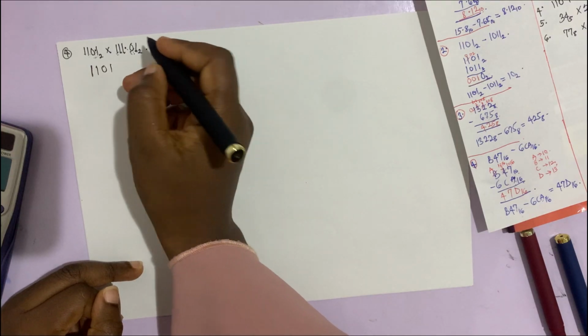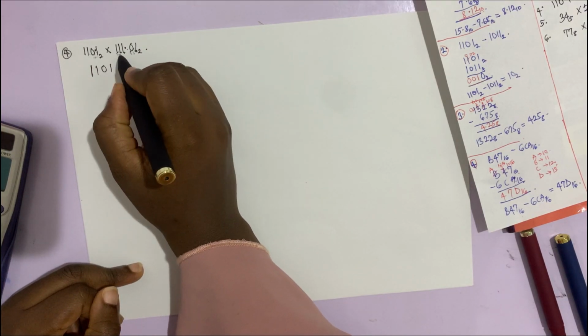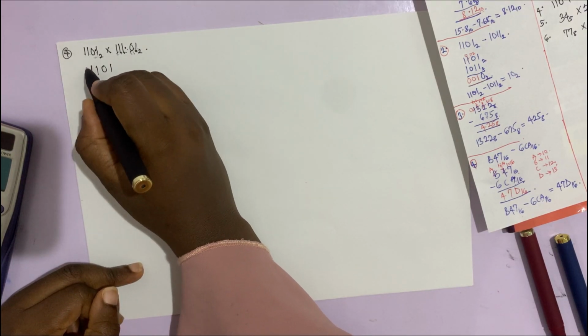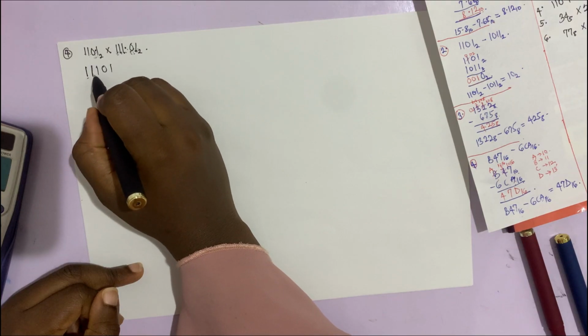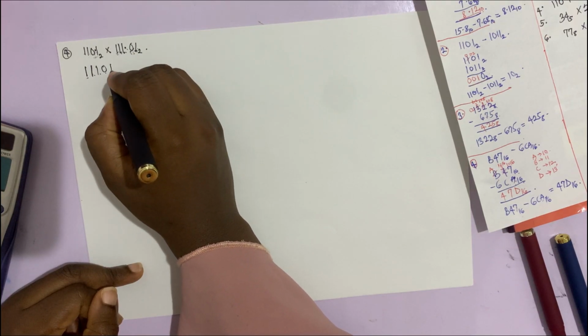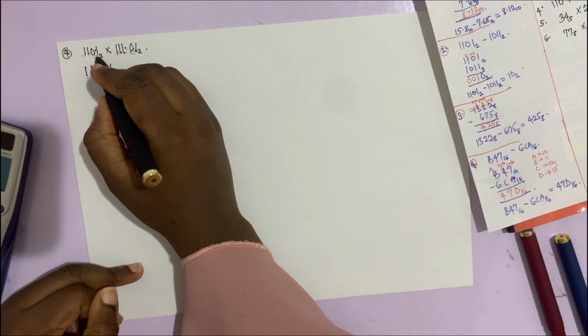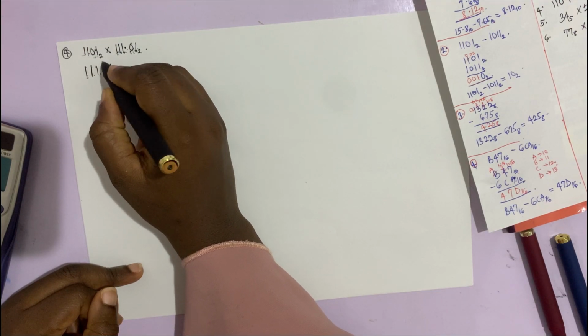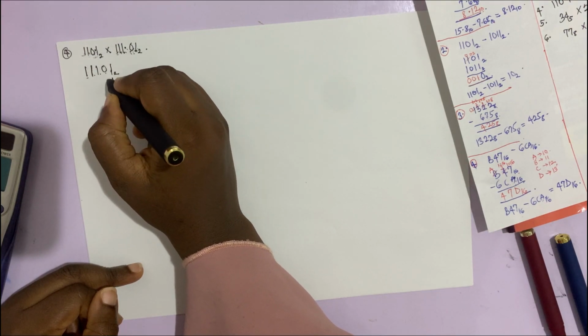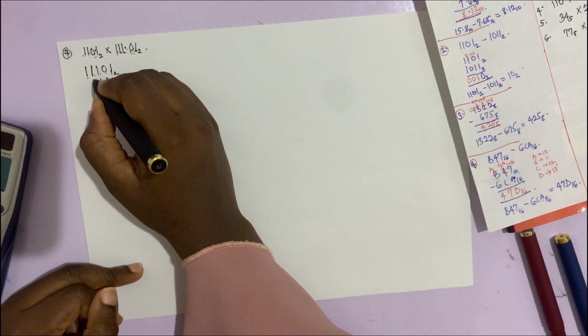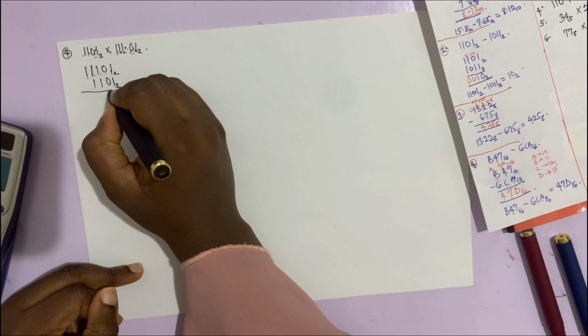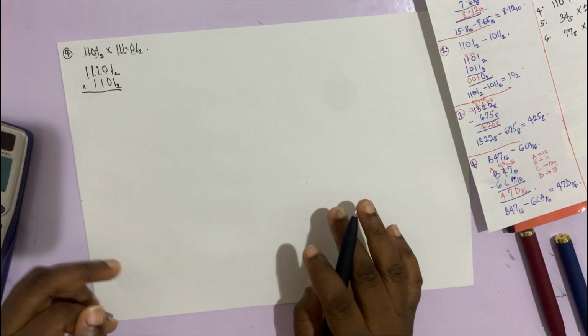So it is always advisable to first write the one with the higher number of digits. So I write this second one first. So that's 11101. So 11101 multiplied by this, and note that when I'm doing this I start from here so that I don't make mistakes. 1, then 0, then 1, then 1. I want to multiply this.